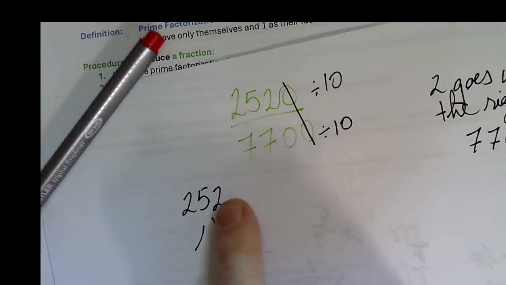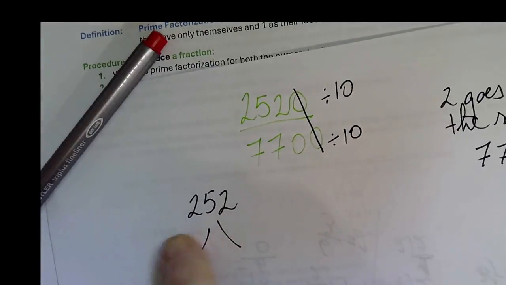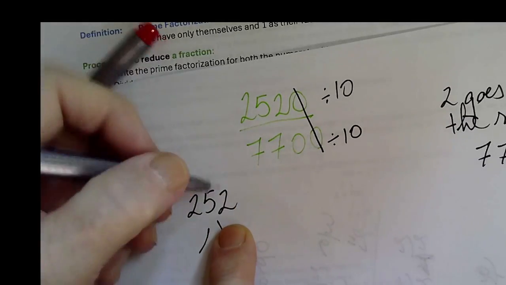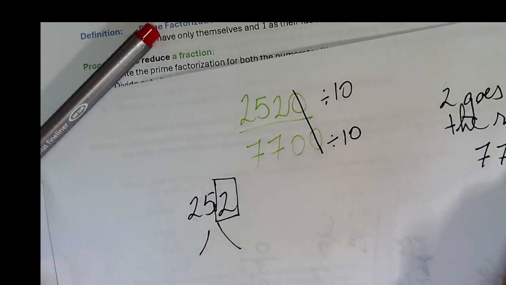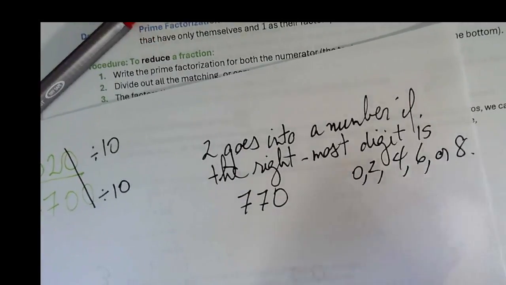And in this case, that is true. The rightmost digit is one of these 5 numbers.